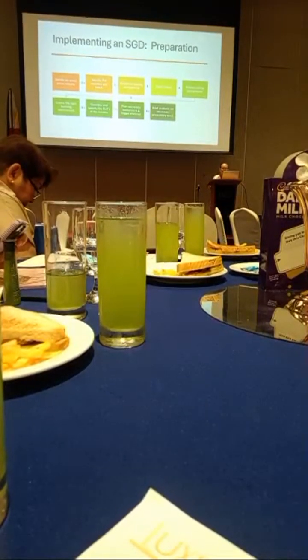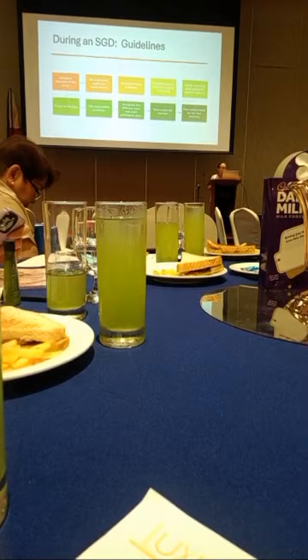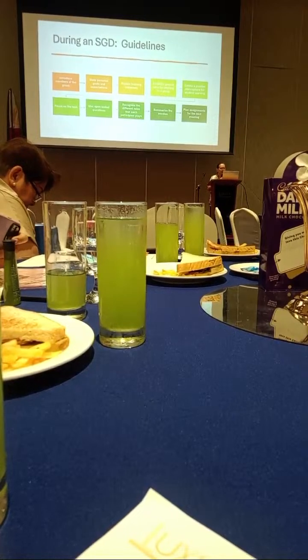Okay. And then, so aside from preparation, during the SGD, what should you remember? Of course, you should start out with an introduction to each other, and then state your goals for the session. You review your learning outcomes, you establish the ground rules for working as a group, and create a positive atmosphere that is conducive to student learning. So remember that some of you will be very conscious of the task. No? So that's good because that person can remind you.